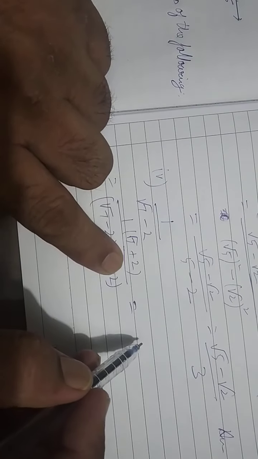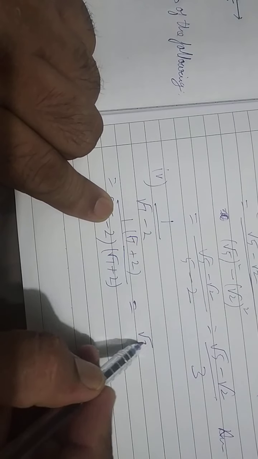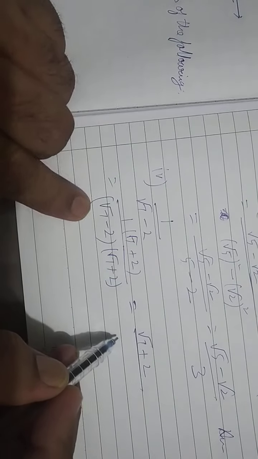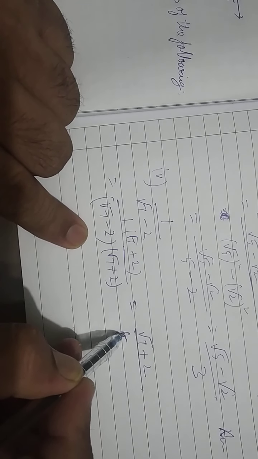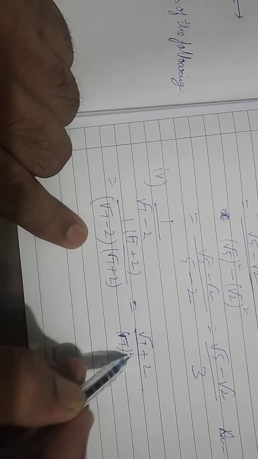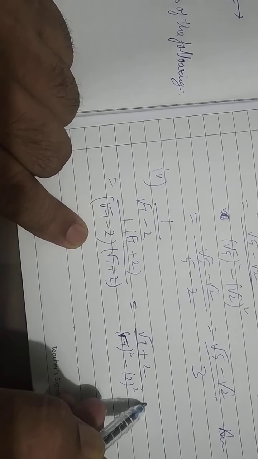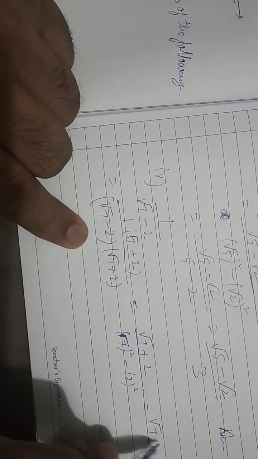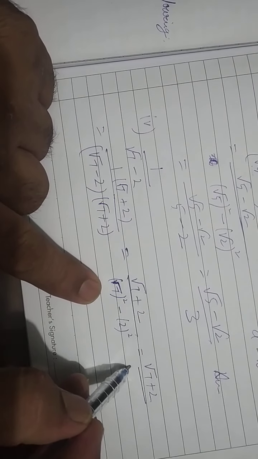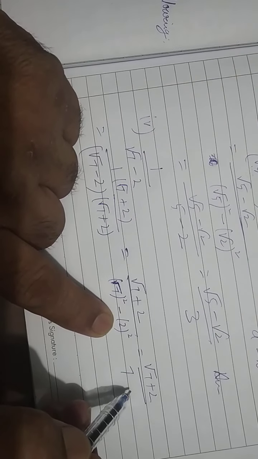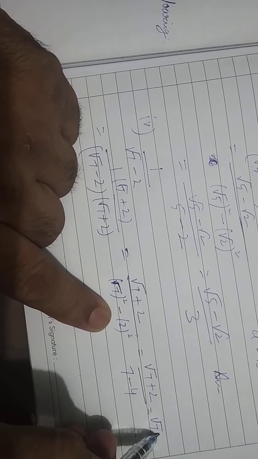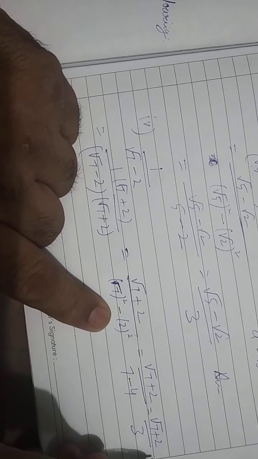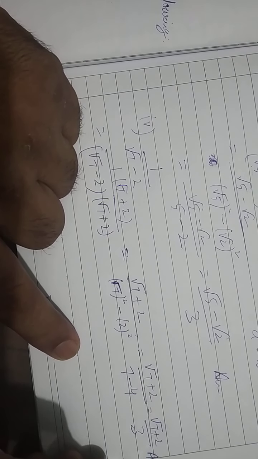So root 7 plus 2 into 1 is root 7 plus 2 upon, again using the identity, root 7 square minus 2 square. Root 7 square is 7, but it's 2, it's not root 2, so 2 square is 4. So again the answer is root 7 plus 2 upon 3. So again we have rationalized the denominators.